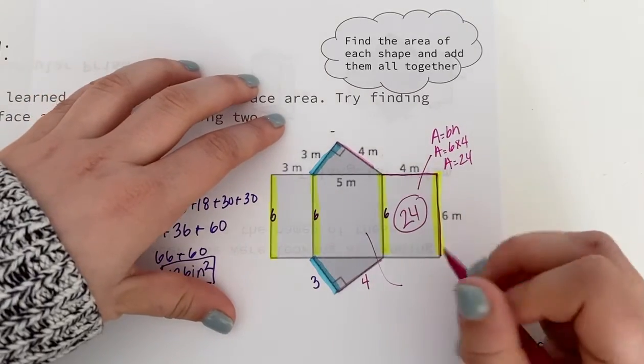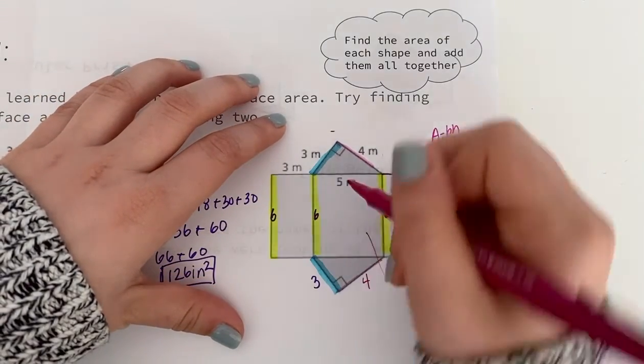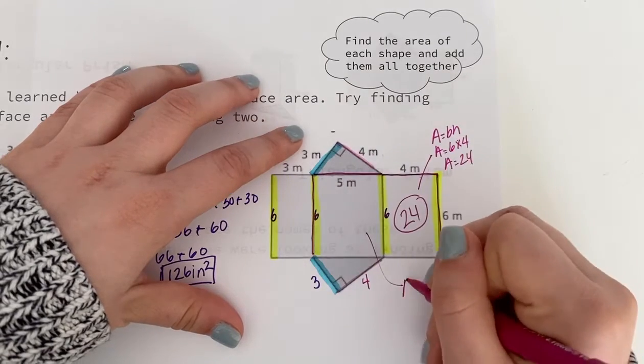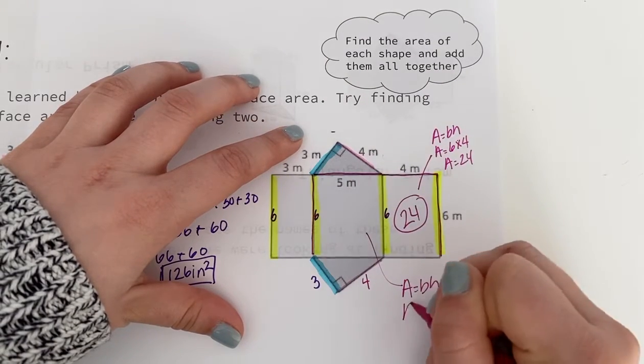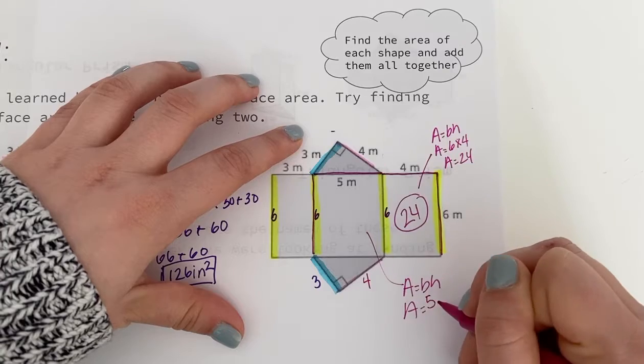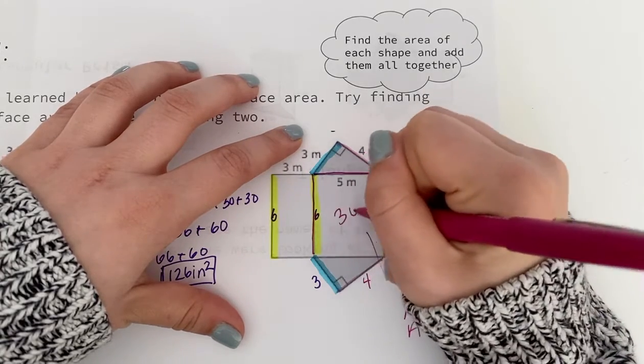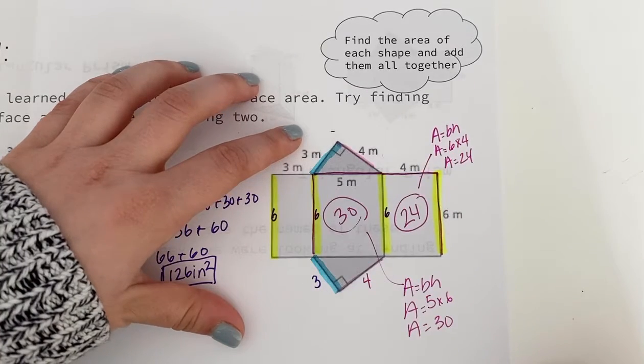Okay, I'm looking at this one now. I have my base of 5 and my height of 6. Okay, area equals base times height. Area equals 5 times 6. Area equals 30. So I'm going to write 30 in here and put it in a circle.